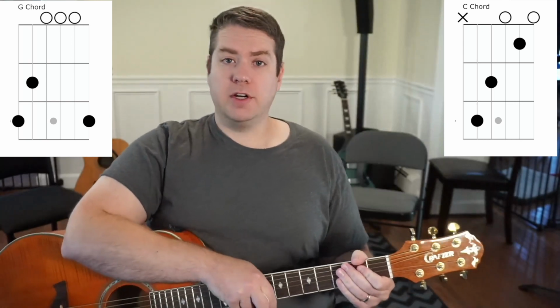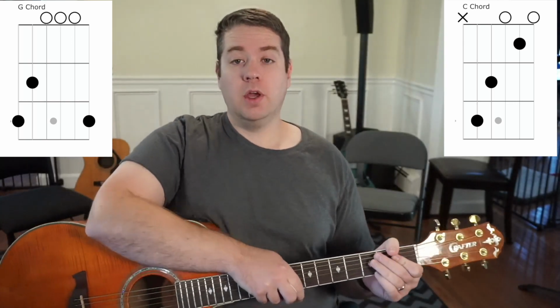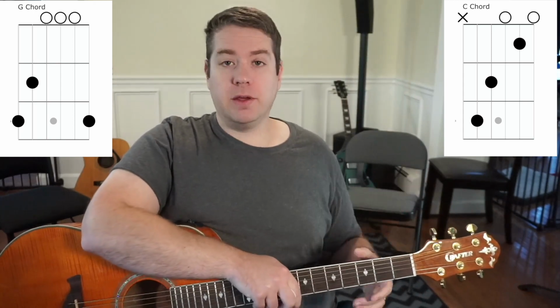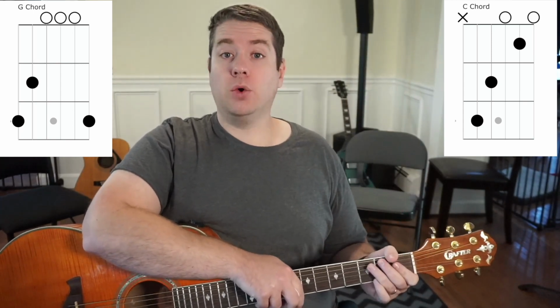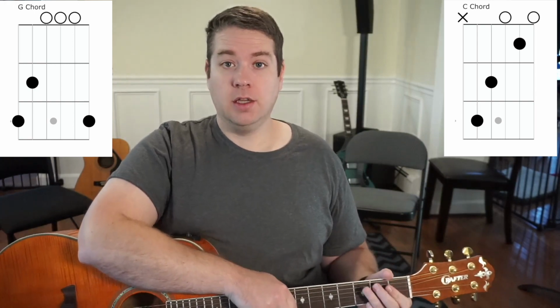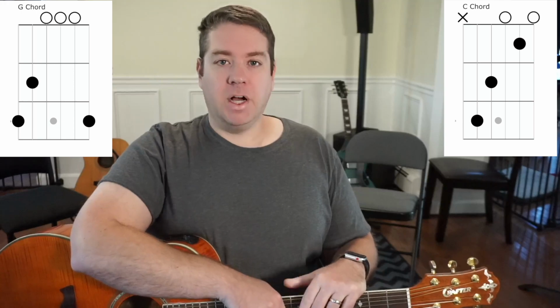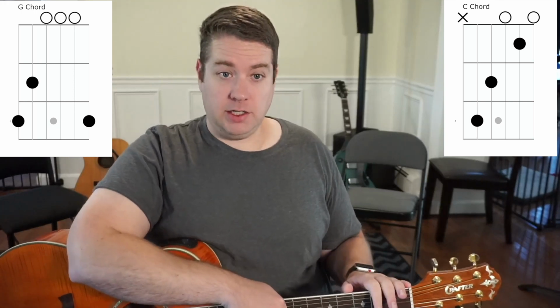Now that we've learned a handful of open chords, I'm going to show you how to string a few of them together to make what is called a chord progression. Now, chord progressions are how much of popular music is constructed.